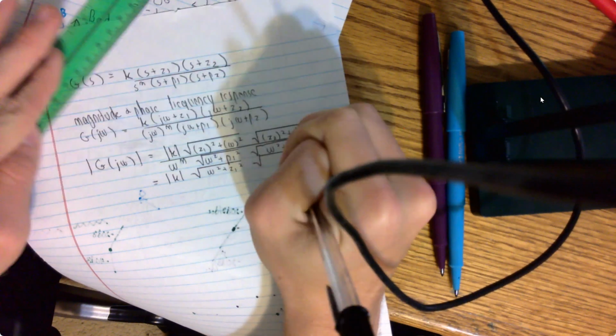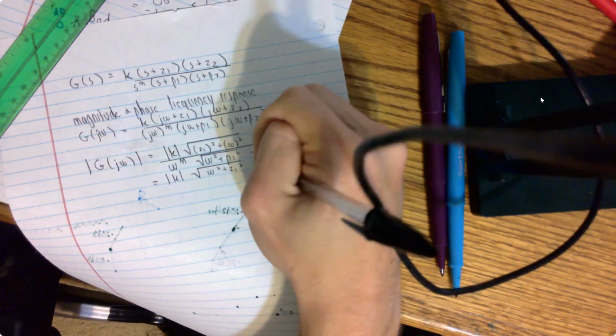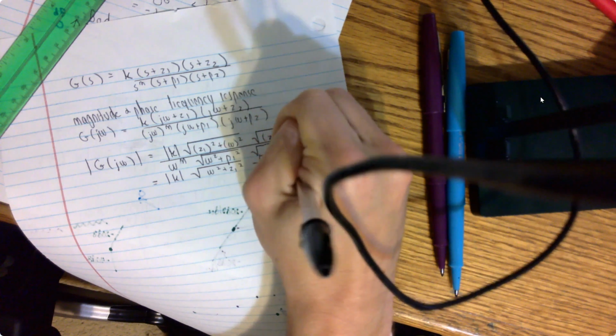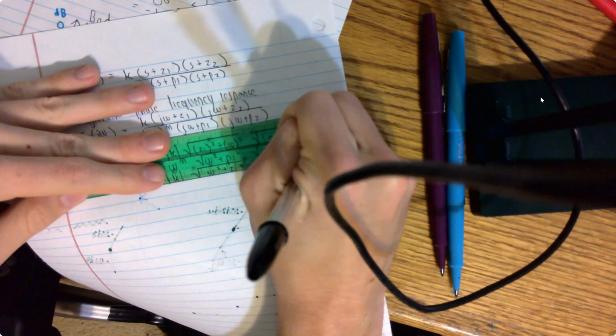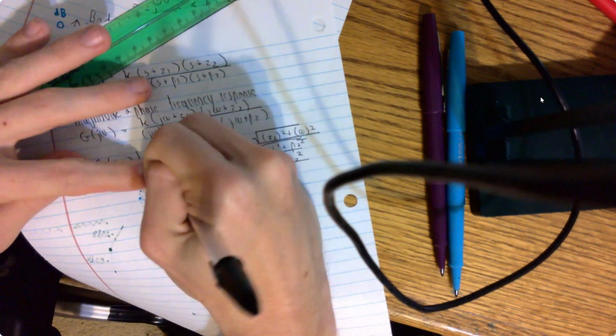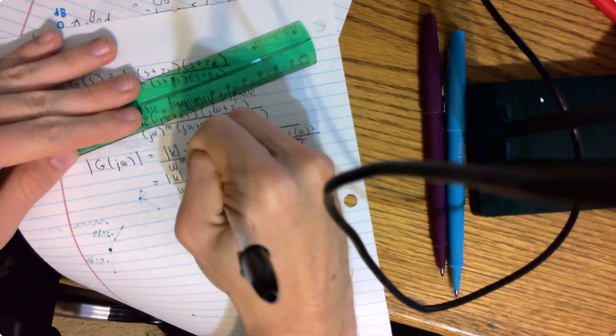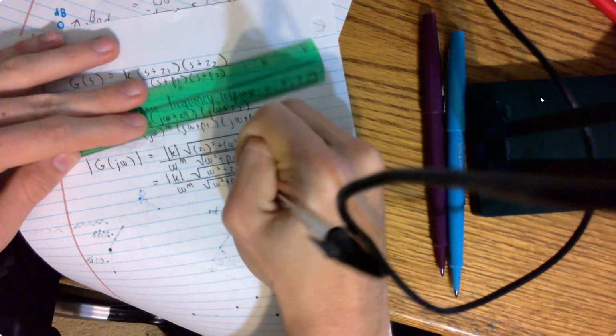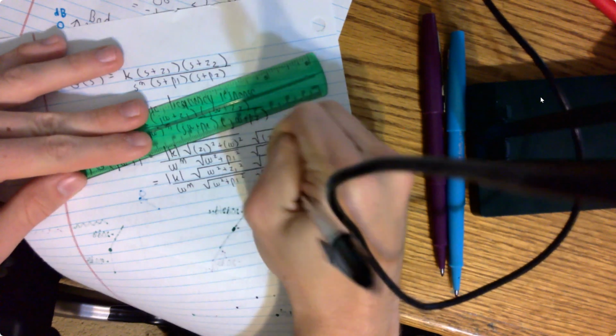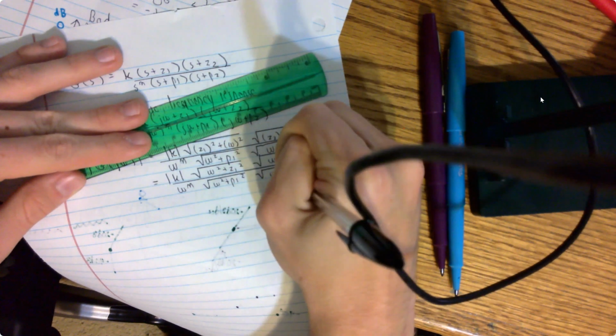And then it's going to be omega squared plus z2 squared. And then all over, here we're going to have omega to the M, and then the square root of omega squared plus p1 squared, and then the square root of omega squared plus p2 squared. Okay, so that looks good right now.